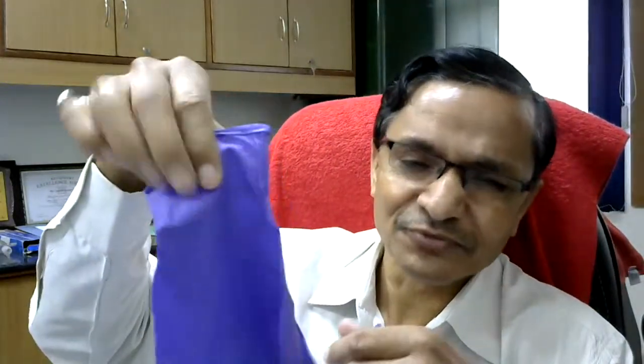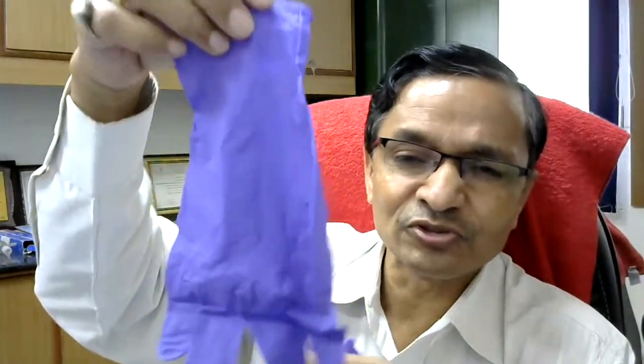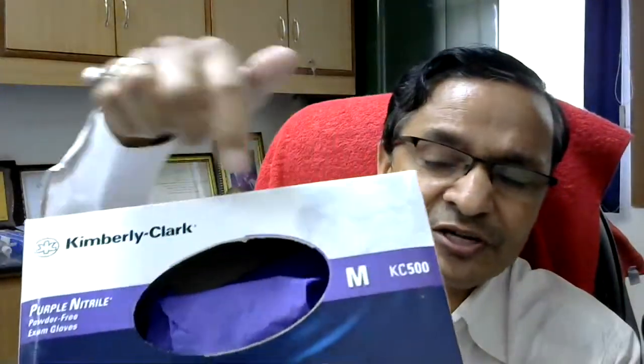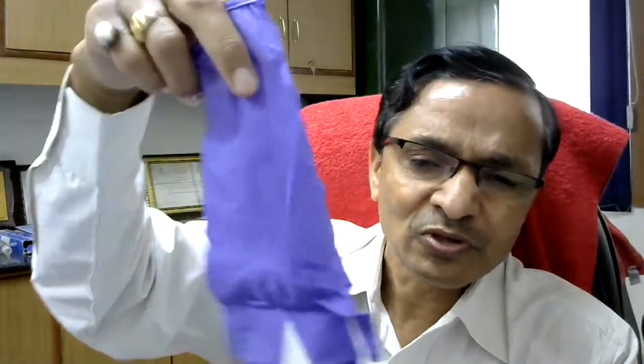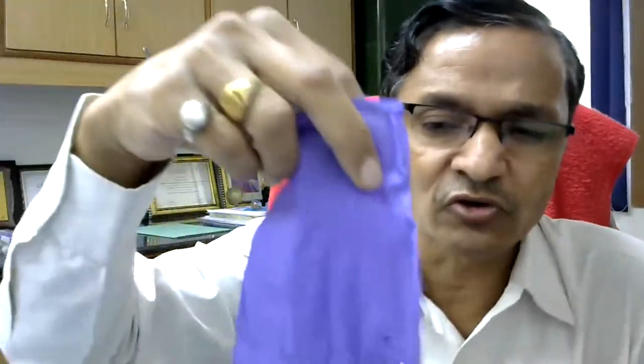For me, medium size gloves are fitting, so I am going to use these gloves. You can see these are the gloves put in the box, medium size is written. So accordingly you have to select the gloves and then use them. If I use small size gloves, they will not fit. If I use large size gloves, they will be too loose in my hand, and it will be difficult for me to work wearing that sort of gloves.